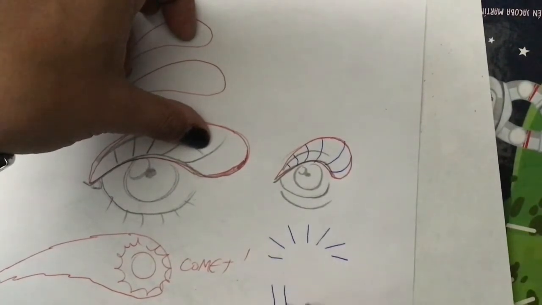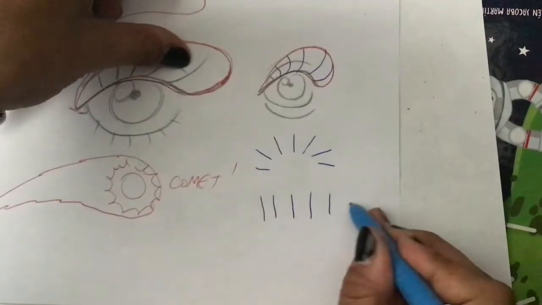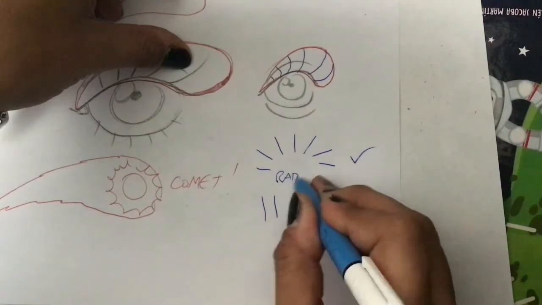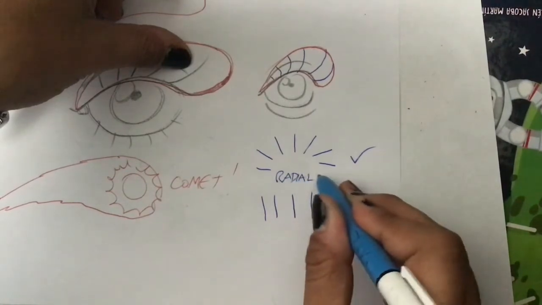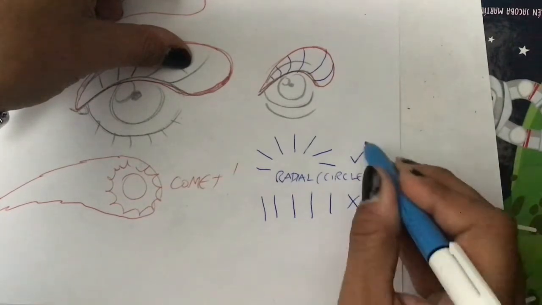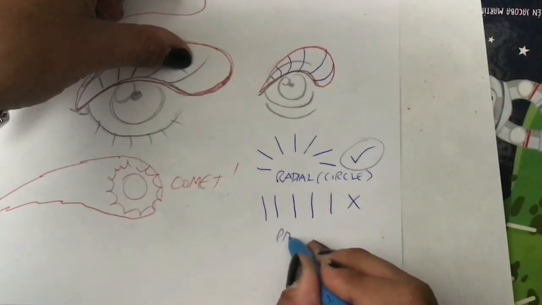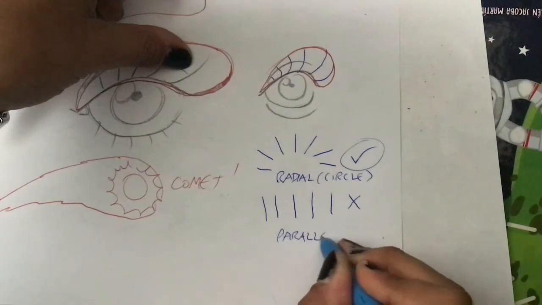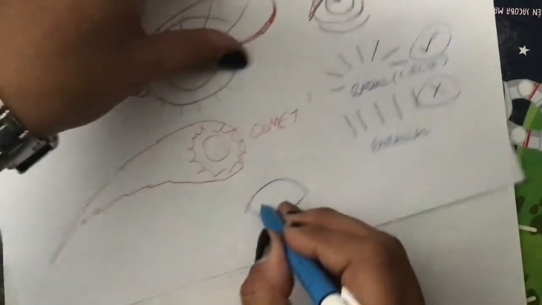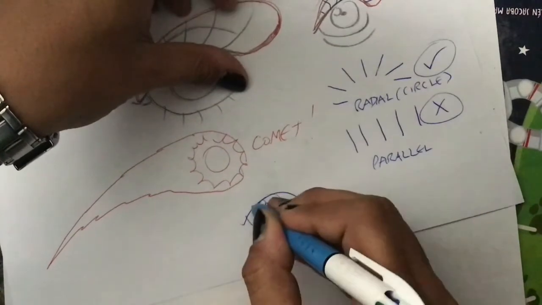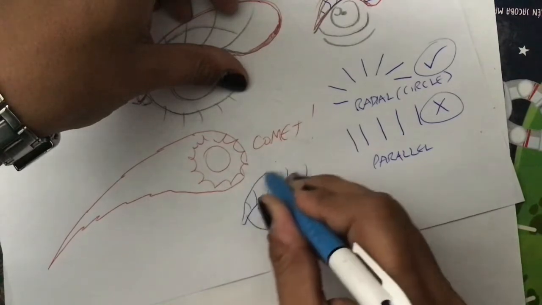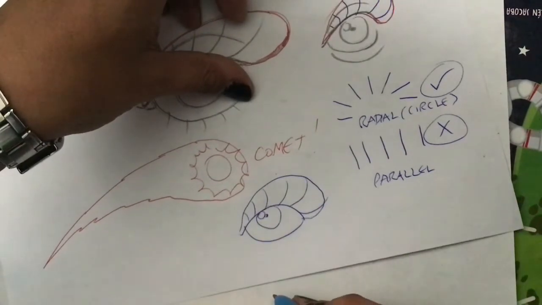They're not going to be parallel, they're going to be radial. Radial, which means in a circle. That's good. Parallel, that's not good. So when we draw the eyelashes, let's make them into a circle that also draws a comet.